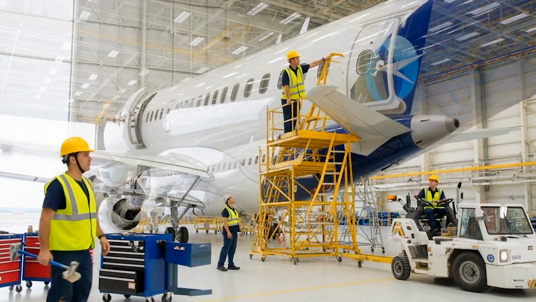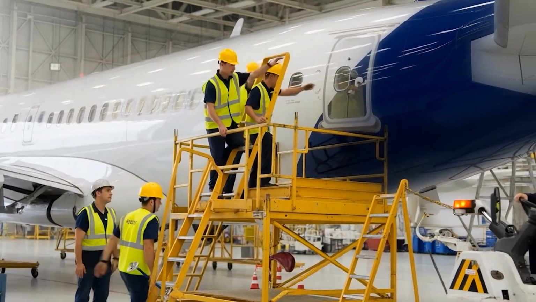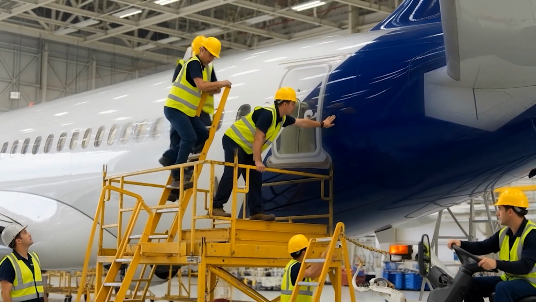All right, team, let's get this finished up. Copy that. Final checks are in progress. Tool cart secured, moving to the main fuselage.